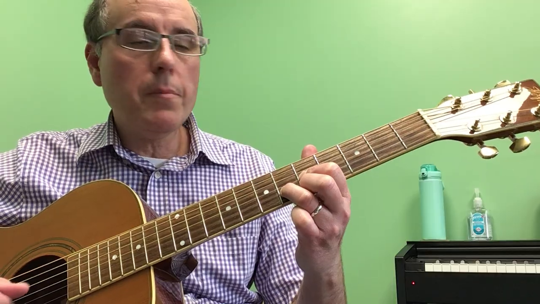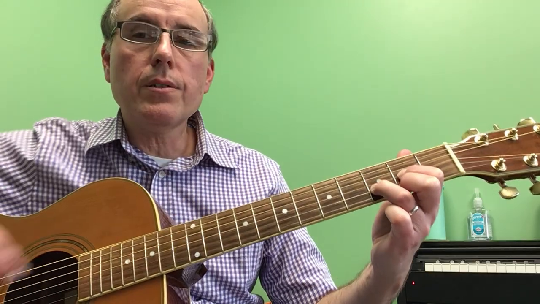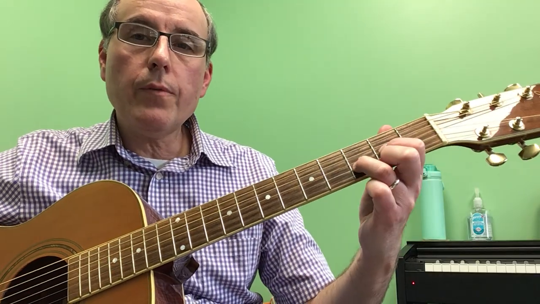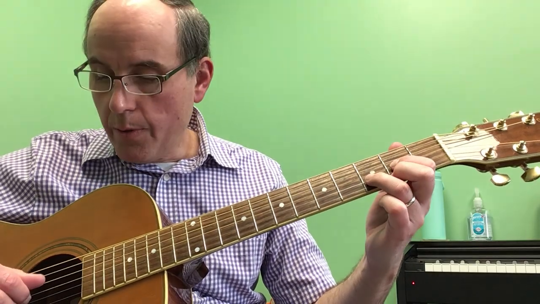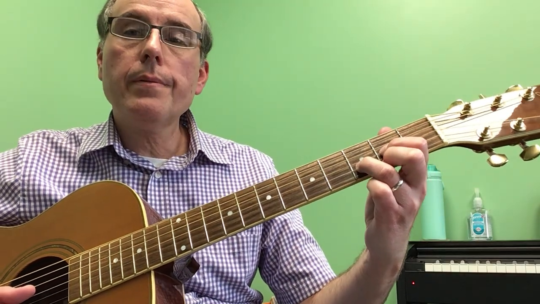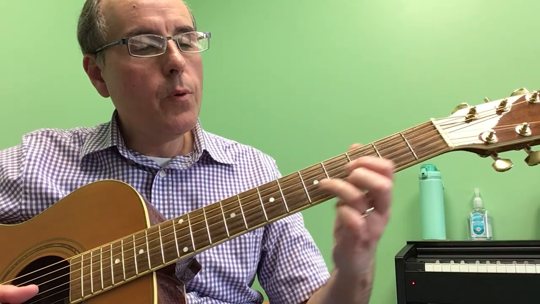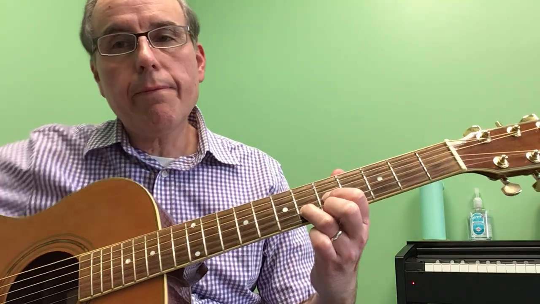And by doing that, some of you may recognize this as the same shape we use for a first position or open position D as in dog major chord. Turns out whenever you play that chord, even though you're using the open 4th string quite often, you're actually playing the shape of a 2nd inversion D major chord. So by moving it up to here, I'm making it an F chord.